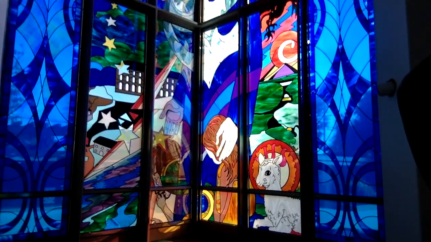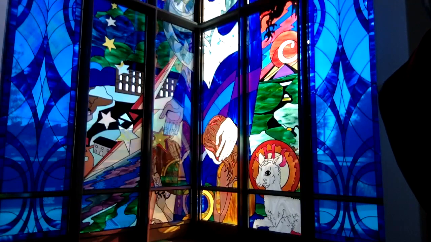You see different symbols. On the bottom right of the picture, you see a lamb. Of course, Jesus is called the Lamb of God. That lamb has a halo. So we can figure out that's a symbol for Jesus. But who are these other people? Who there is underneath Edmund's left hand?